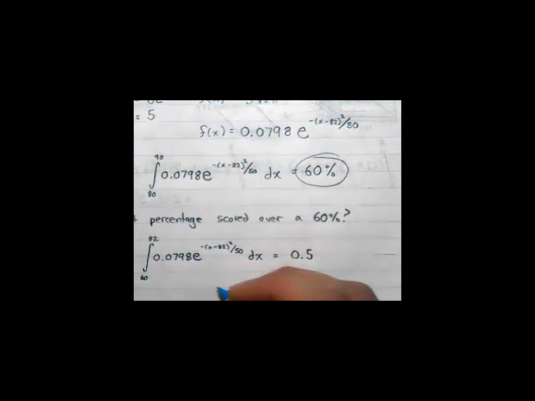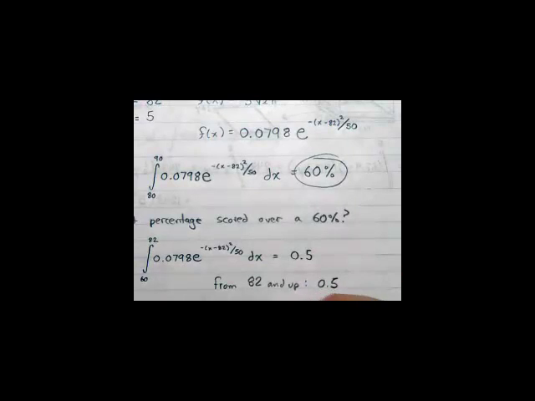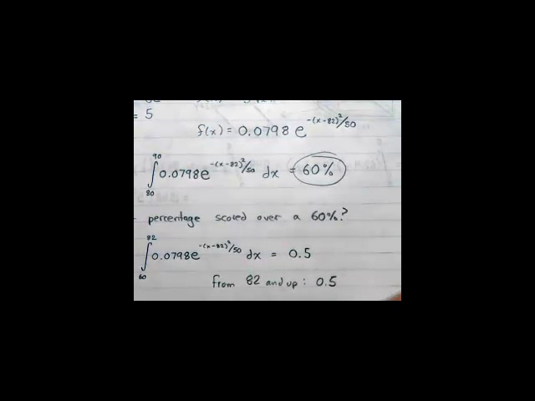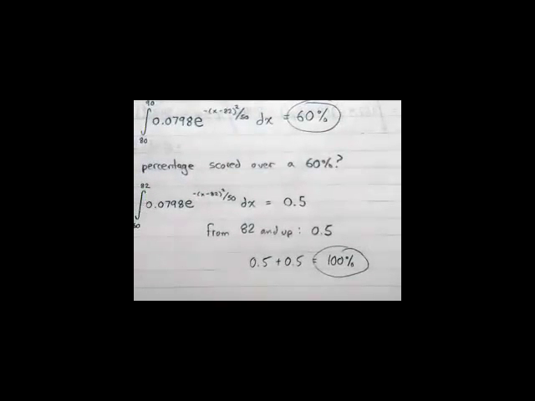So we know from 82 and up is 0.5. So 0.5 plus 0.5, we've got essentially, though it technically is like slightly less, essentially 100%. Everybody passed the test.